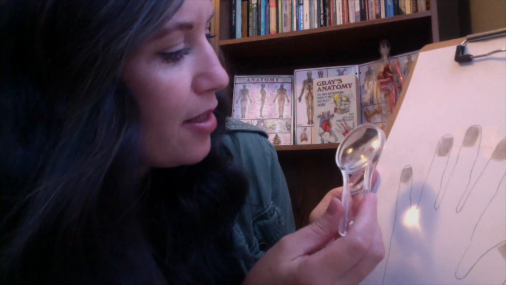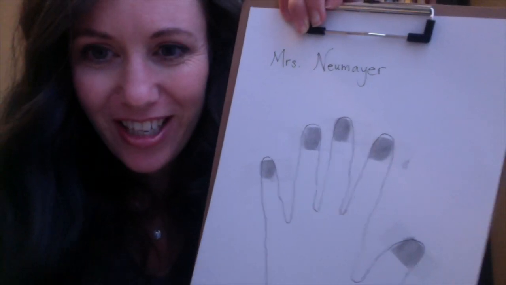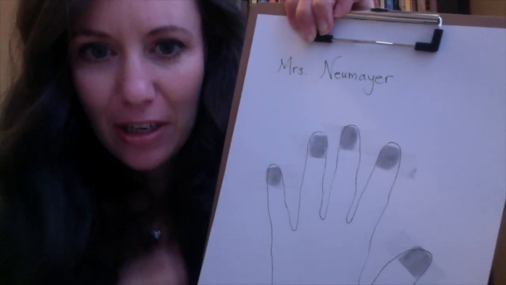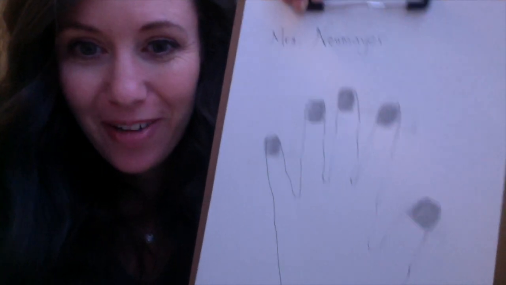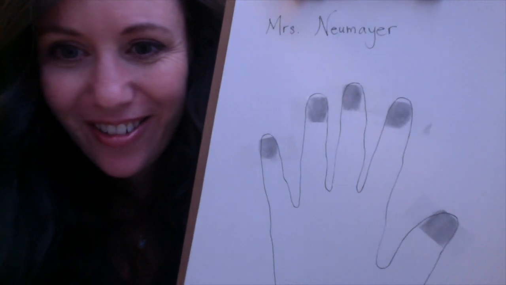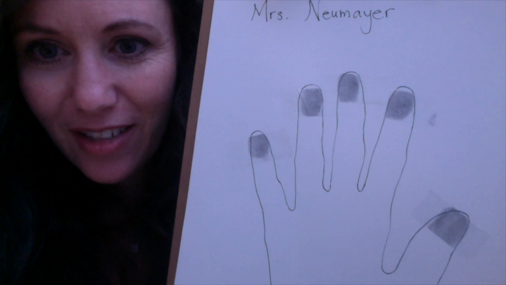Really look carefully at what you see in each of your fingerprints and see whether our hypothesis was correct or maybe we need to alter it and our observations will show a different result. One thing I forgot to mention, make sure you write your name on your piece of paper so that you can take this home with you or you can save it and remember that it was your hand and your fingerprints that you are able to record here as part of our scientific experiment.